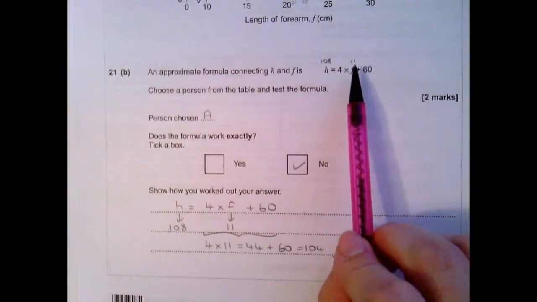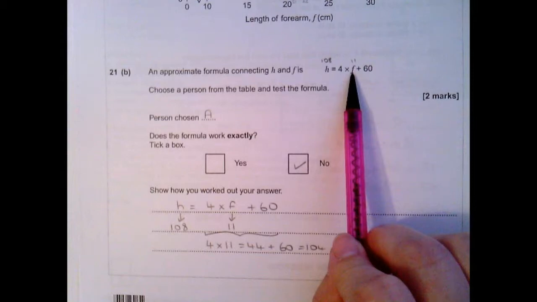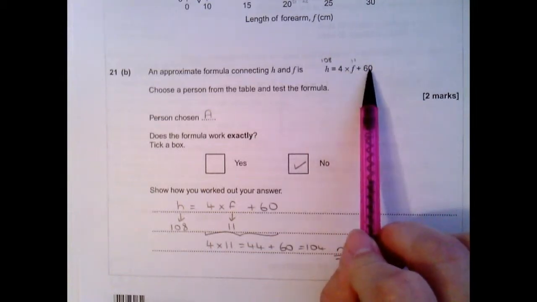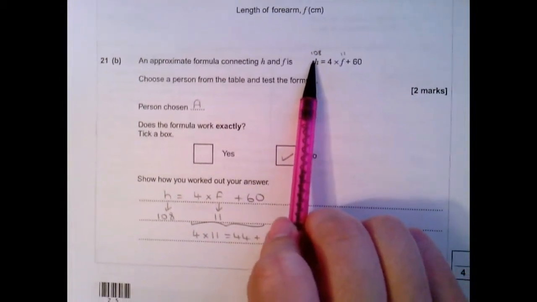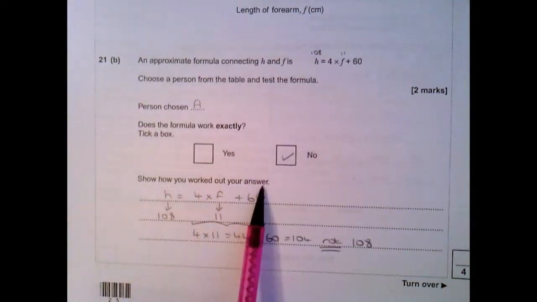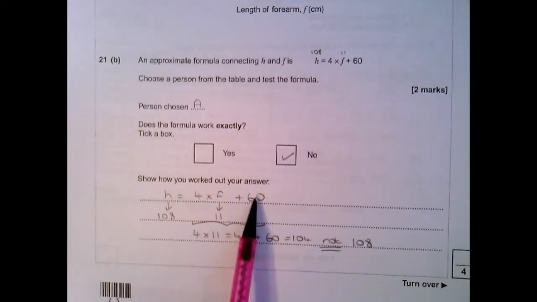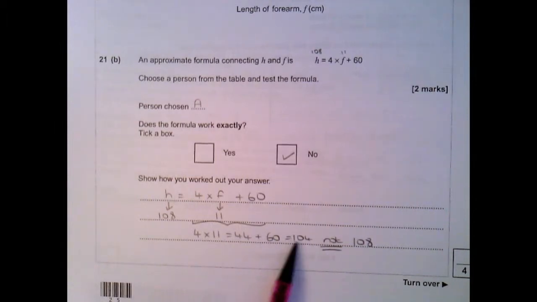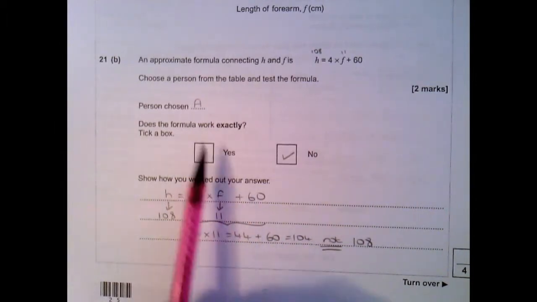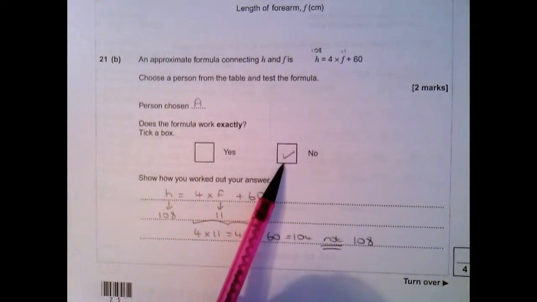And substitute in 11 instead of the F. So do 4 times 11 plus 60 and see if you get 108. So my working out down here: 4 times 11 would be 44 plus the 60 would get you 104, not 108. For the person that I chose then, it didn't work for me.